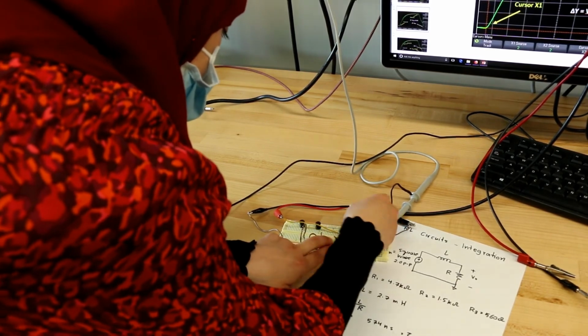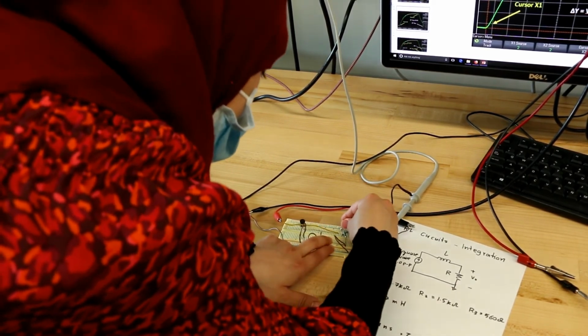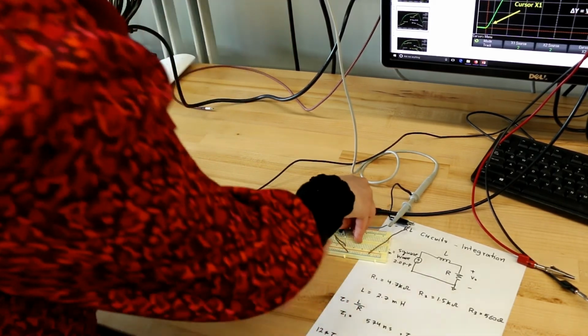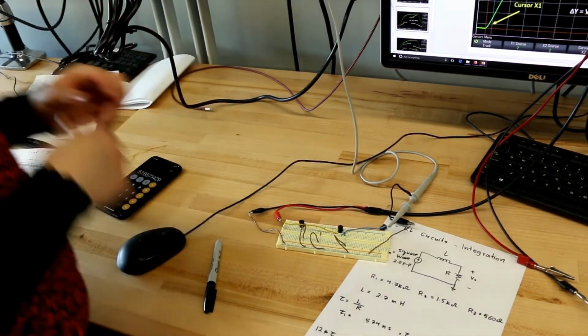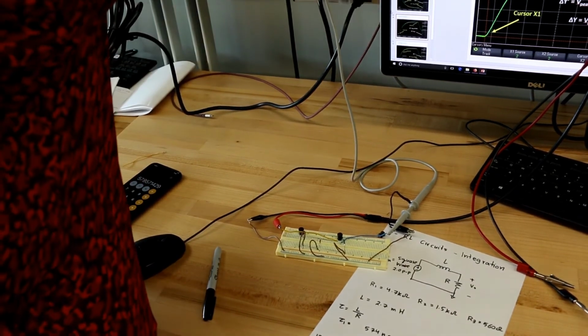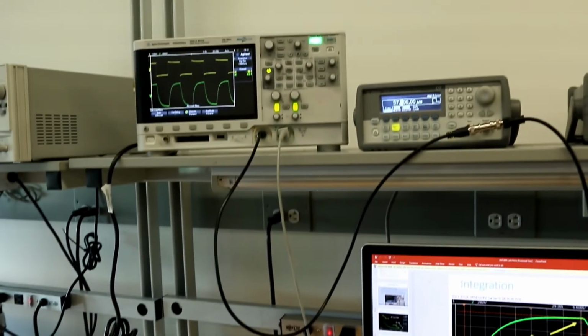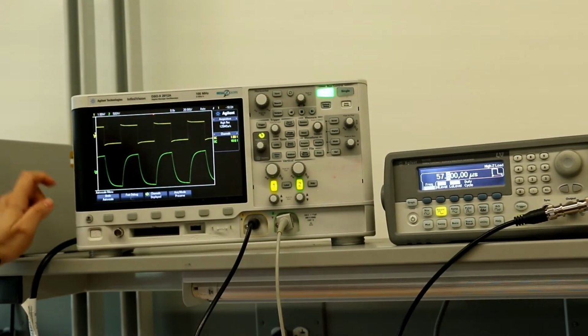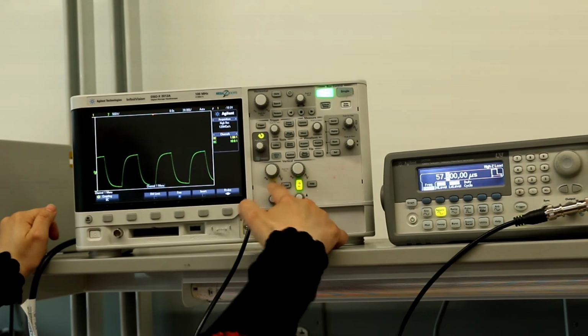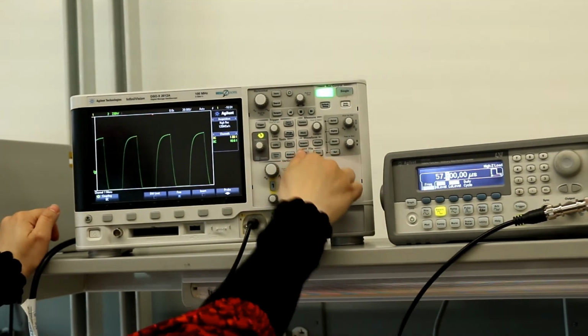Maybe it's from this inductor. Let's use another one. Yes. So it was a defective inductor. So now auto scale. So this is the output. We want one of these parts. So turn channel 1 off. Channel 2.